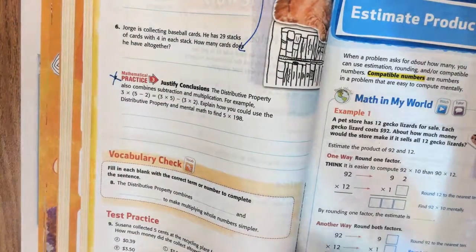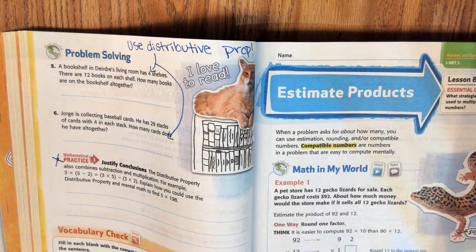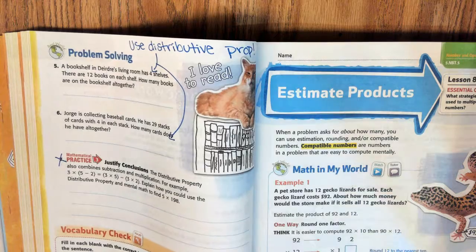Okay, and I want to make note on the back side, I also want you using the distributive property. Okay, anything you solve today on your homework needs to show the distributive property. Also, skip number 7. Okay?